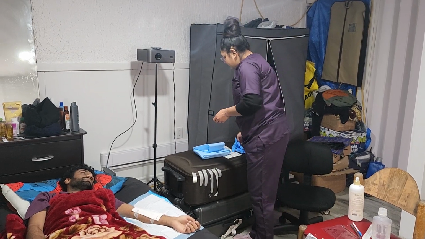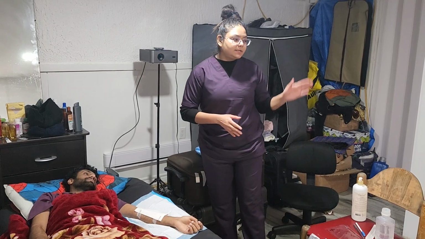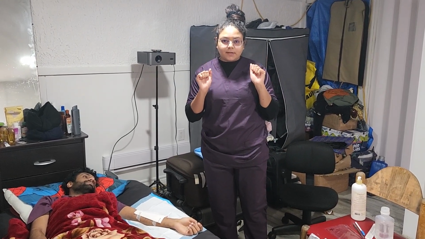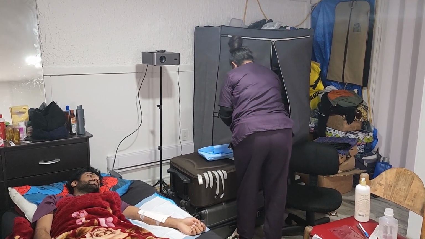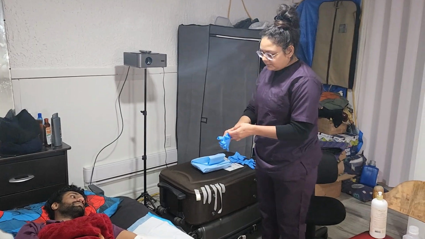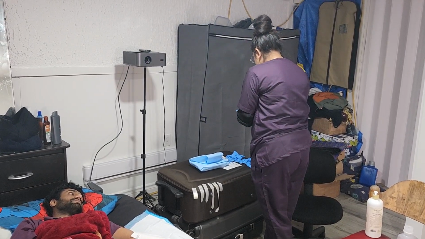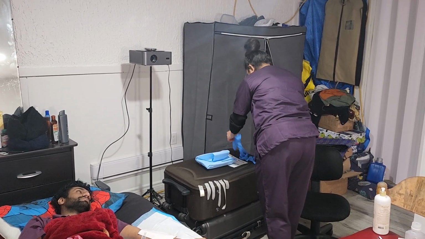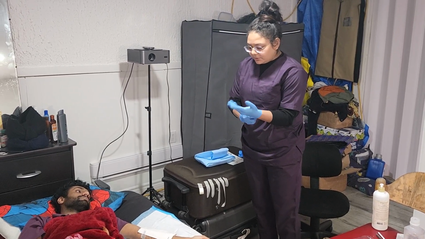Okay, before I start with the removal of the old dressing, two major things: the privacy has been provided for the patient, and I'm going to do my hand hygiene. So I have performed my hand hygiene, and I'm going to wear my gloves. I'm going to wear clean gloves, and I'm going to inspect the wound.